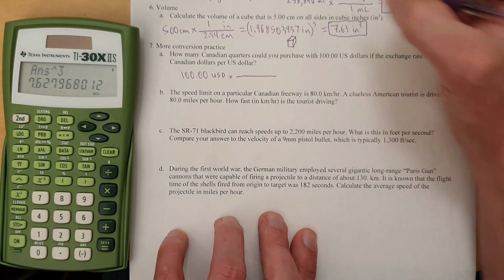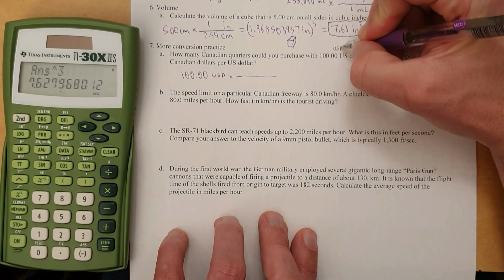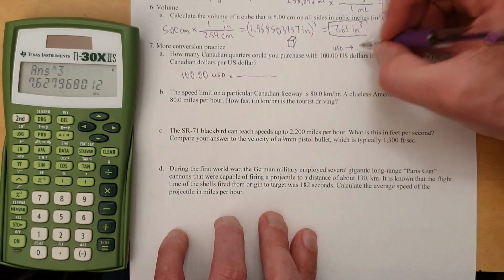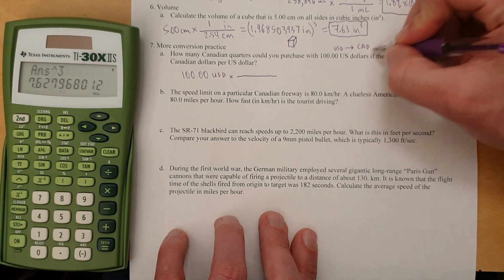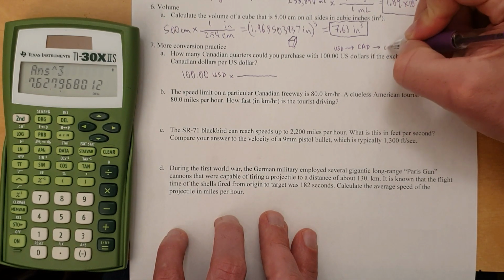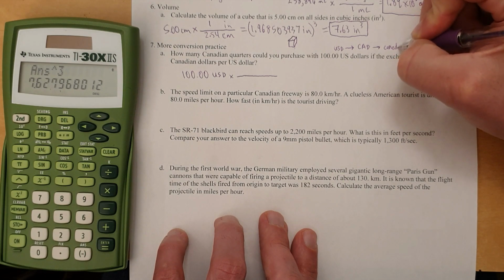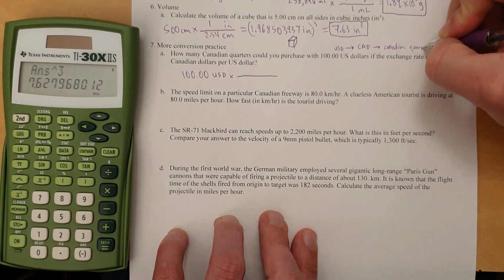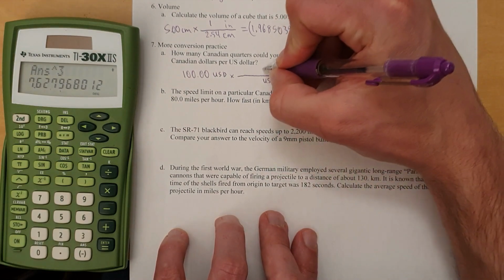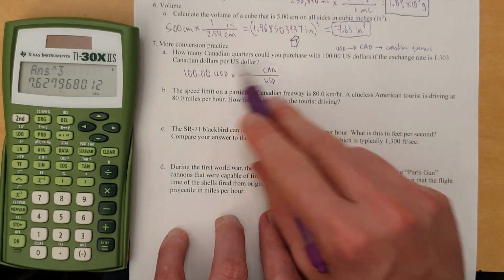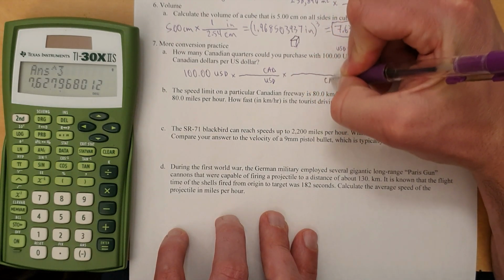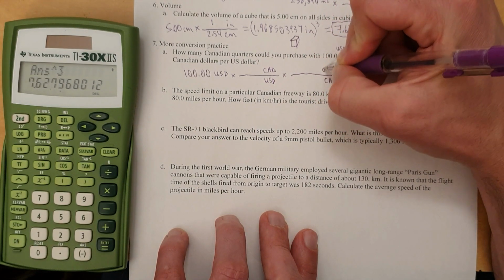How are we going to do this? We're going to go from US dollars. We have Canadian dollars for US dollars, so we're going to convert to Canadian dollars. That actually is the abbreviation for Canadian dollars right there. You can write it out or whatever. And then we can go from that to Canadian quarters. So let's do that. Let's put US dollars on the bottom and Canadian dollars on top, because we have a conversion from Canadian dollars to US dollars. It's this right here. And then we're going to convert from Canadian dollars to quarters.